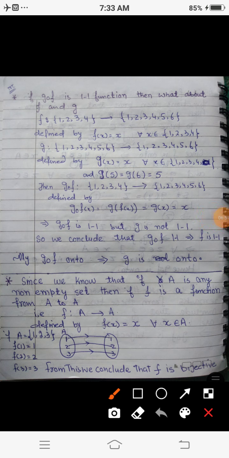Now if we consider a non-empty set A, such that f from A to A is defined by f of x equals x for all x belongs to A, that is, we consider the function from set A to A as the identity function, then we can define fof, that is, the composition of these two individual functions. So fof is again the identity function. Identity function is one-one. Identity function is onto.